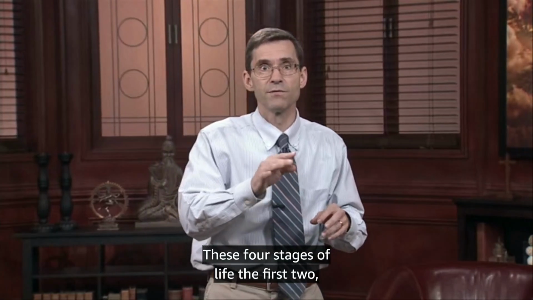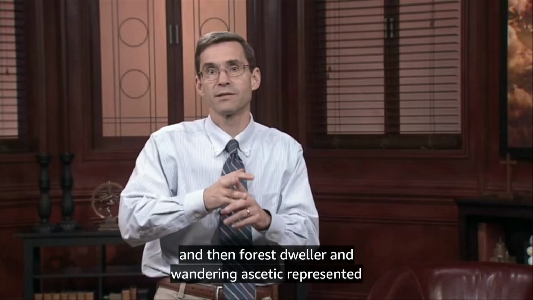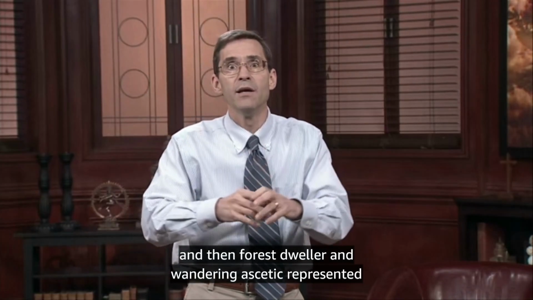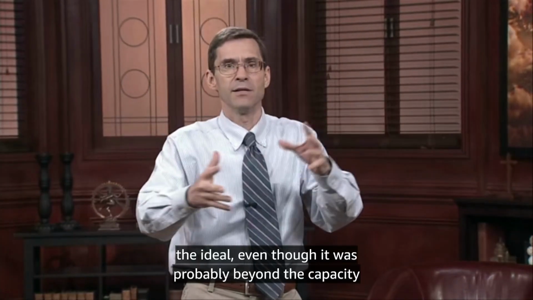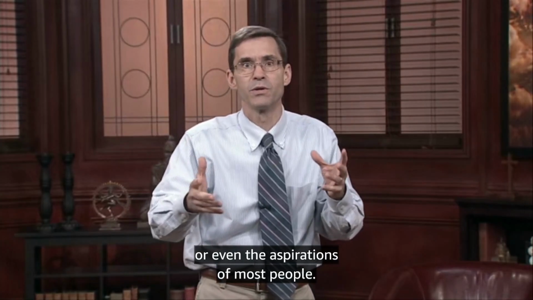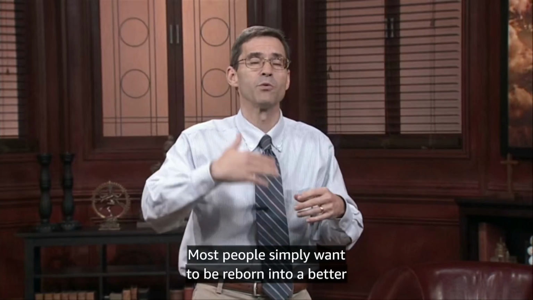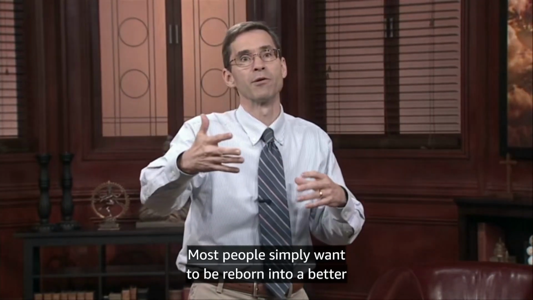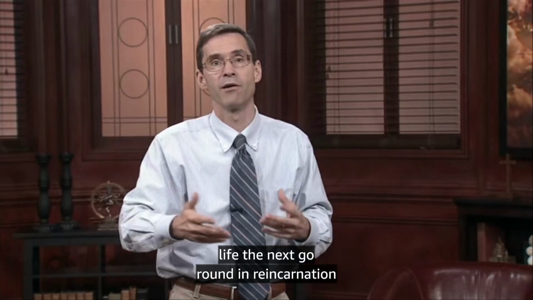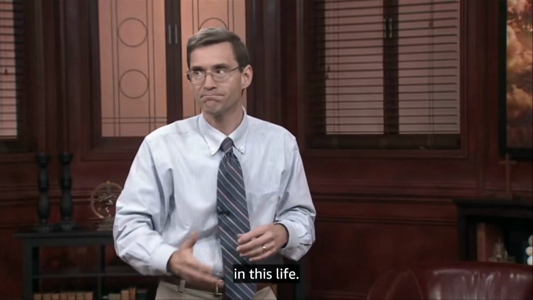These 4 stages of life, the first 2, student and householder, pretty clear, right? And then forest dweller and wandering ascetic, that represented the ideal, even though it was probably beyond the capacities or even the aspirations of most people. Most people simply want to be reborn into a better life the next go-round in reincarnation, rather than trying to achieve liberation all in one go, all in this life.